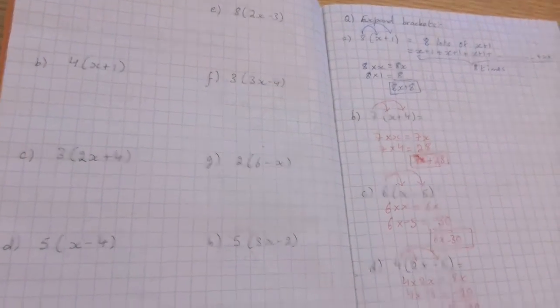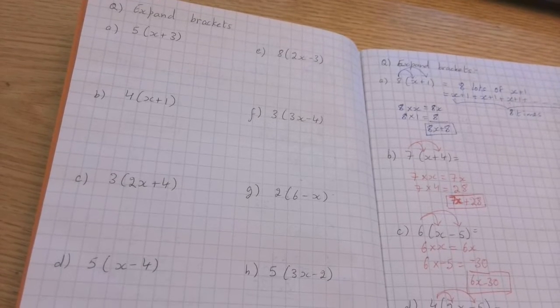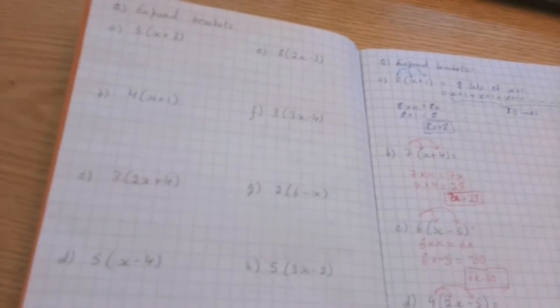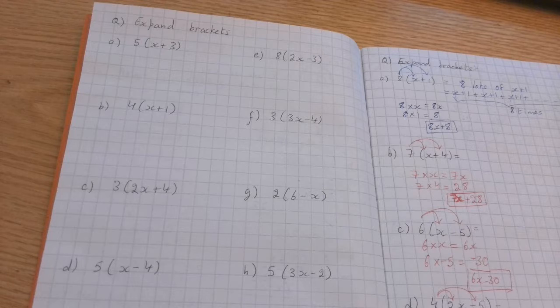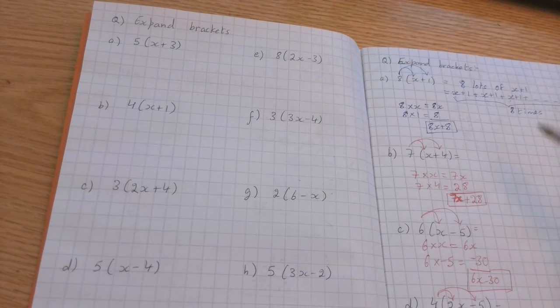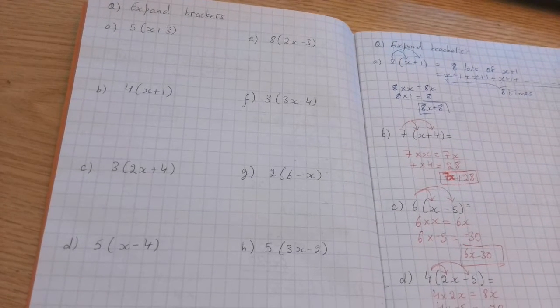Focus it here. Do these questions clearly. Okay? So you have some examples here, and you do these questions for me. Pause the video here and then come back to it, and then I'll show you how to solve equations involving these kind of brackets. Okay?